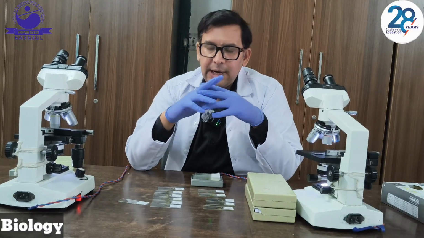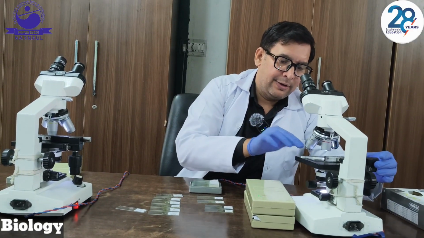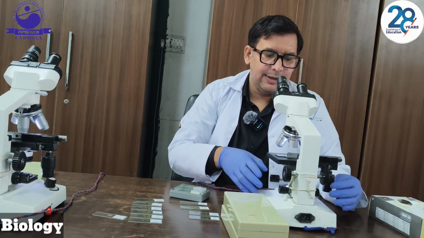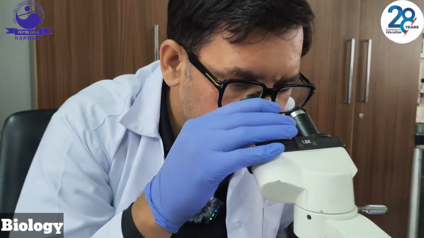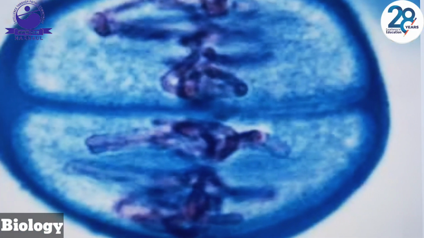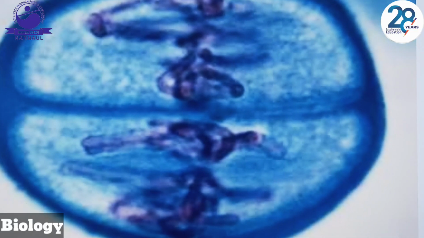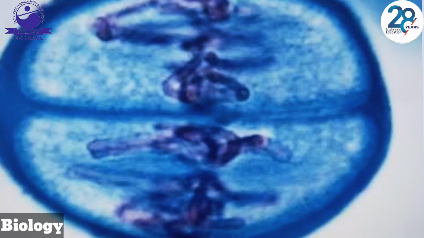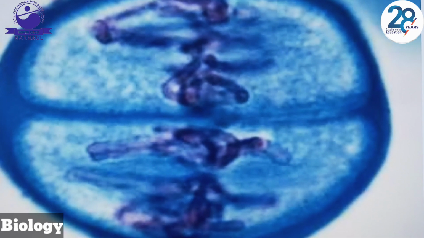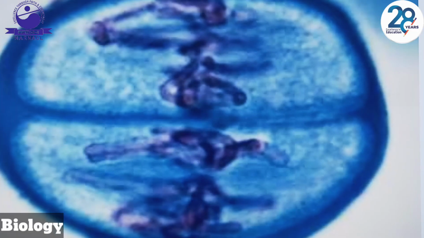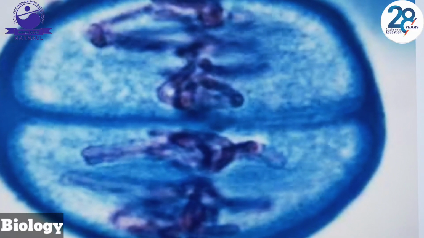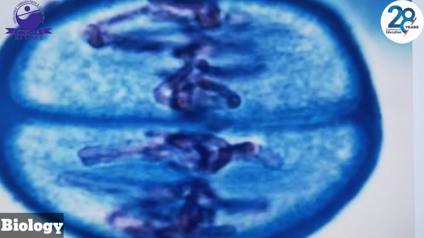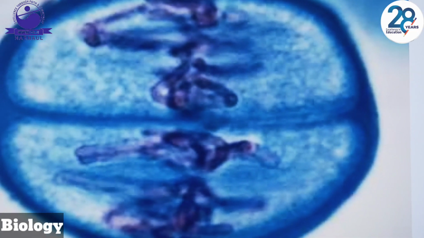First, we will go for mitosis. Let's start with the first slide, that is mitosis and the prophase. Okay, students, this is the prophase of mitosis, where chromatin condenses into visible chromosomes. Centrosomes move to opposite sides of the cell, forming the mitotic spindle. Now here there is no clearly visible nucleus. The nuclear membrane also begins to disappear.